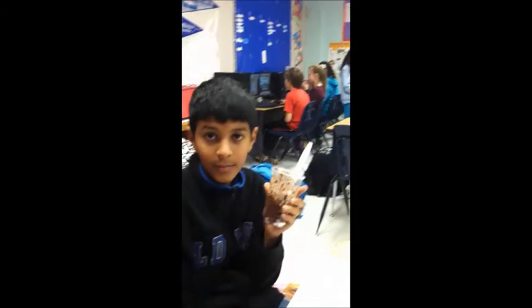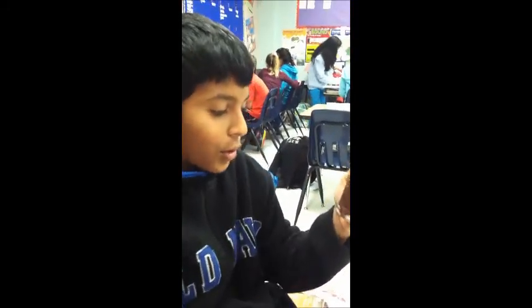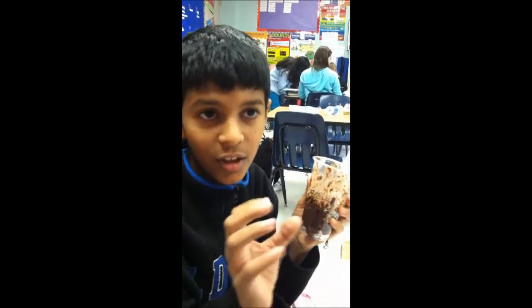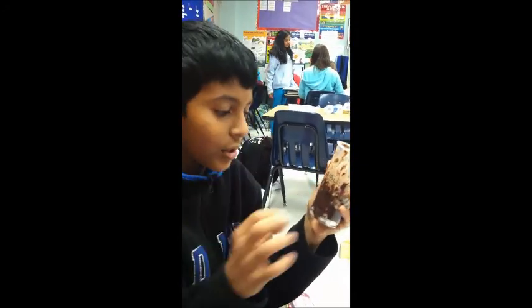This is another station. It's a science station over landforms. So Ashwin, explain what you were doing. So the inner core, I use marshmallows because they're solid and hard and they're little circles.